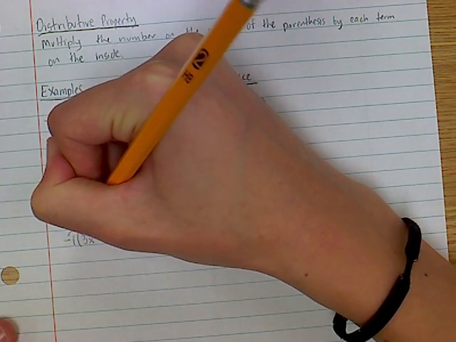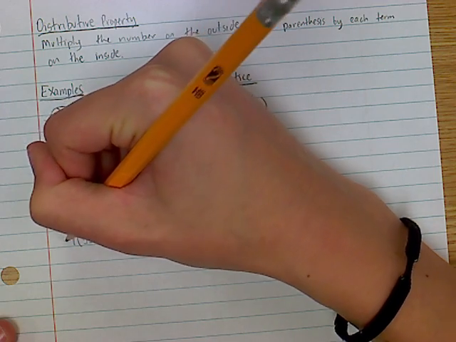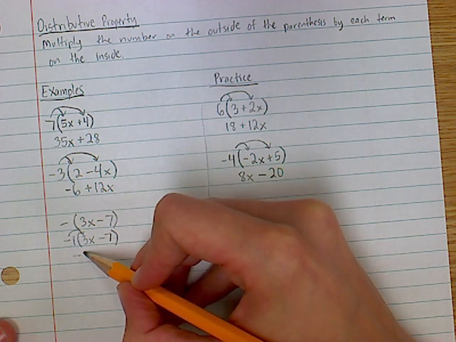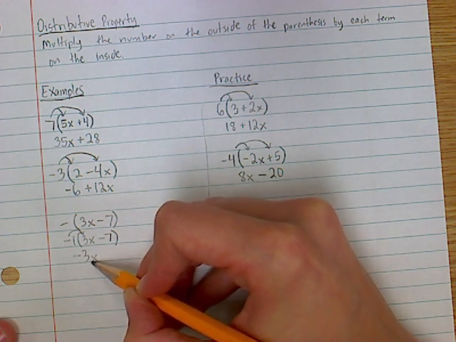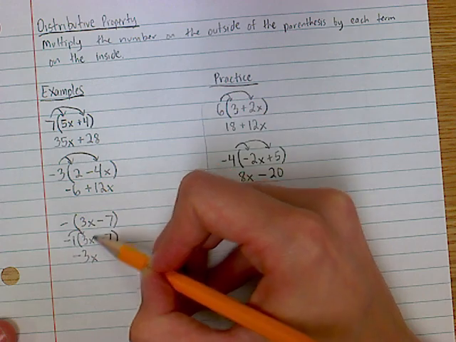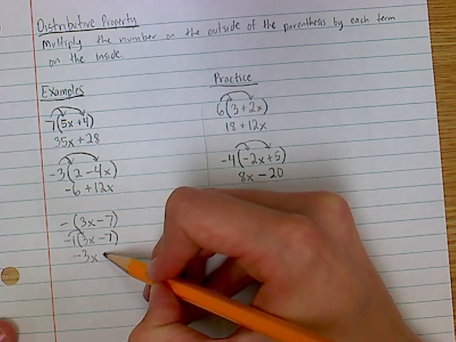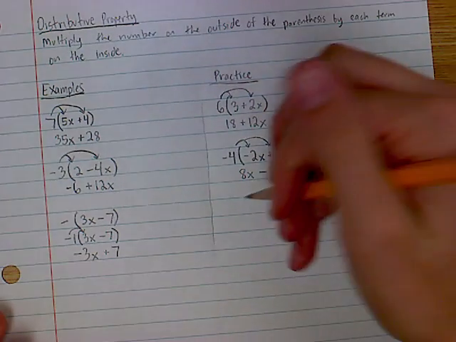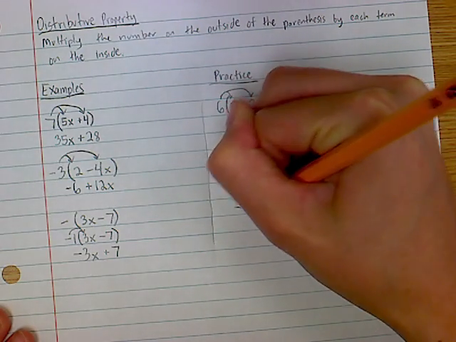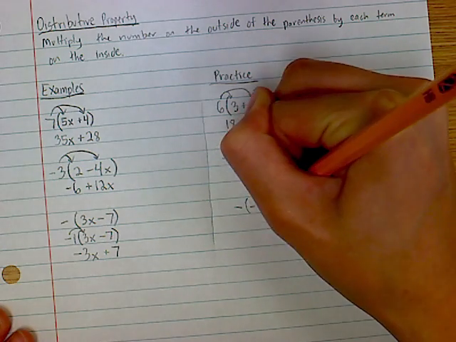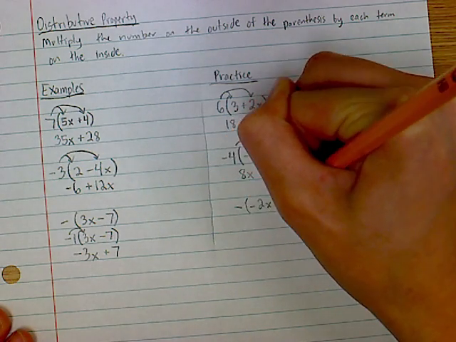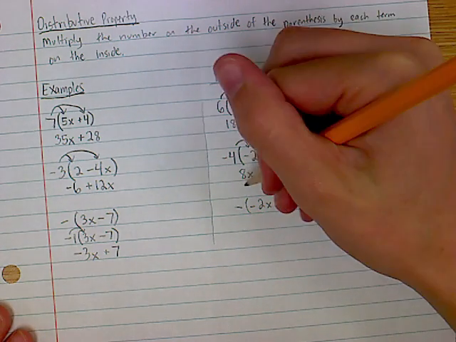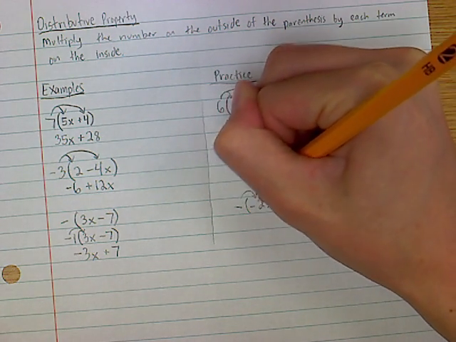Negative 1 times 3x. Right? So negative times a positive is a negative. So negative 1 times 3x is negative 3x. And now negative 1 times negative 7, negative times a negative is a positive. This becomes positive. Now you try. Pause and try it. Here's what you should have gotten.